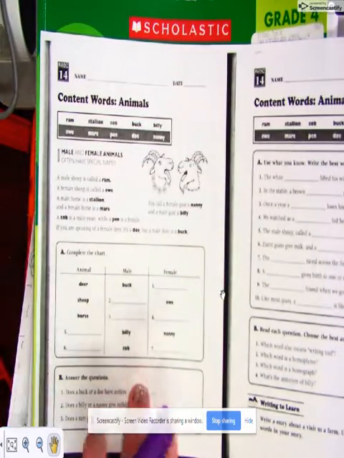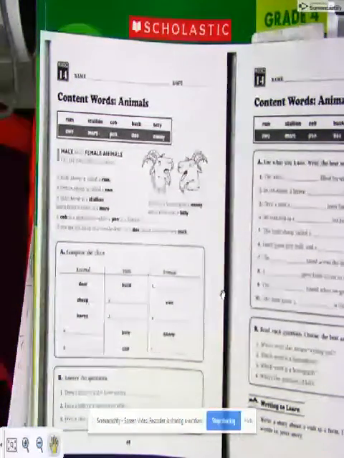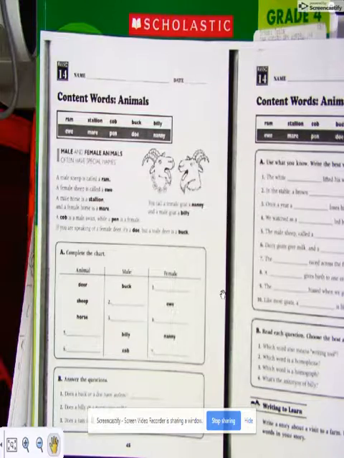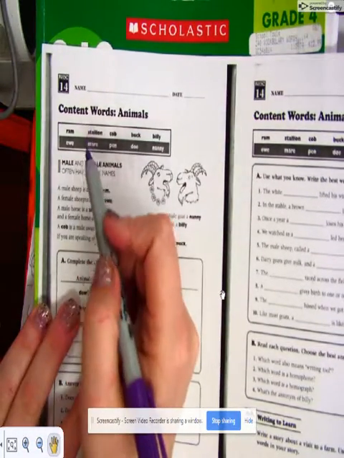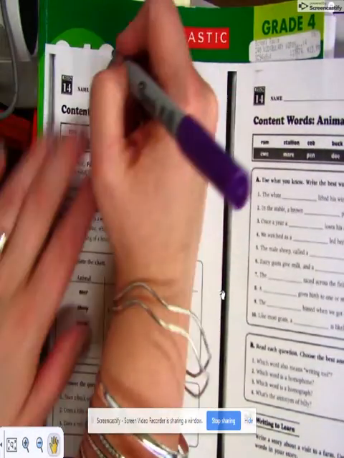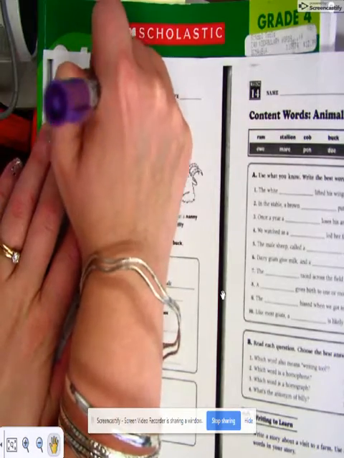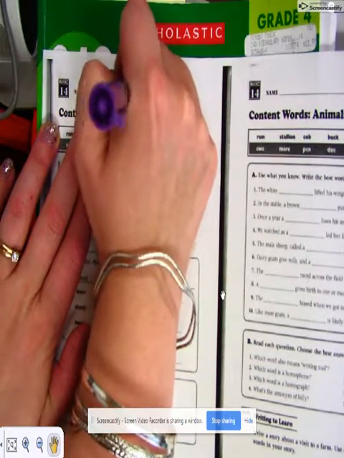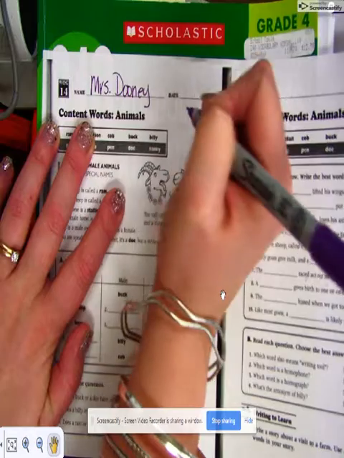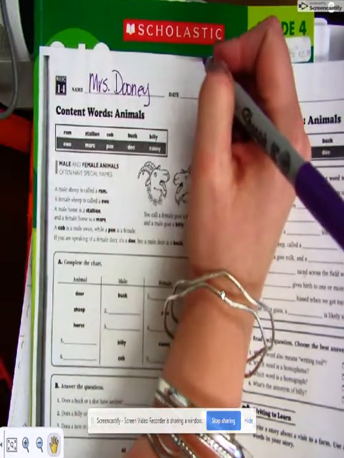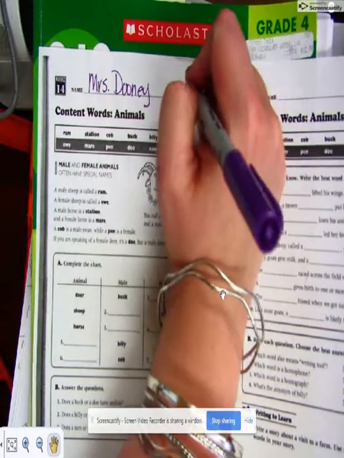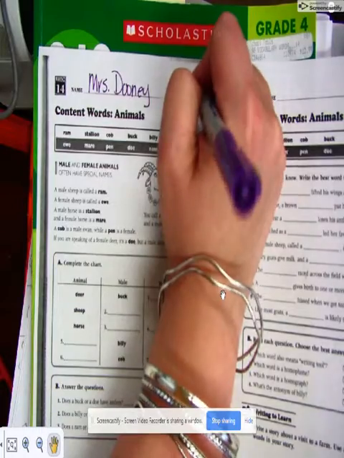Alright, y'all, we are going to go ahead and start on our homework for this week. Our focus for vocabulary is content words, animals. Go ahead and put your name at the top, because I will be giving a copy to everyone in 4th grade. Today is the 11th.